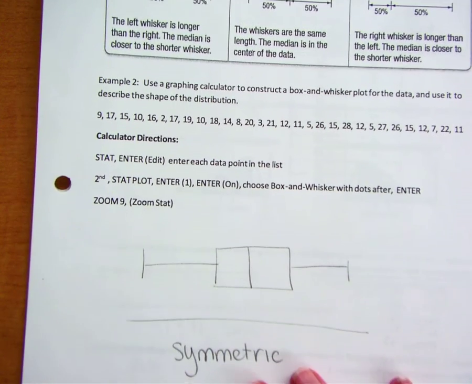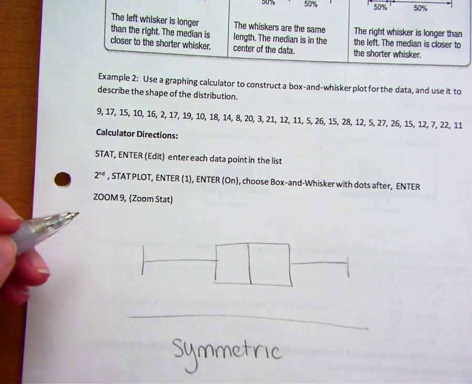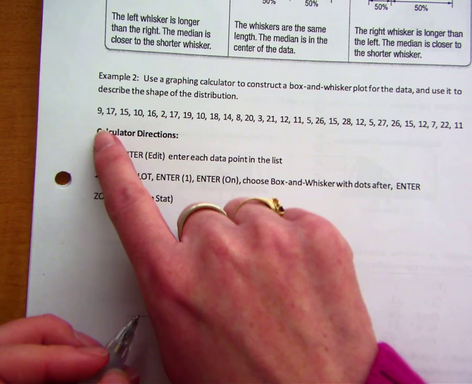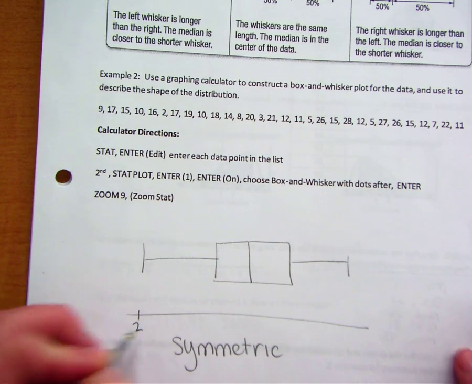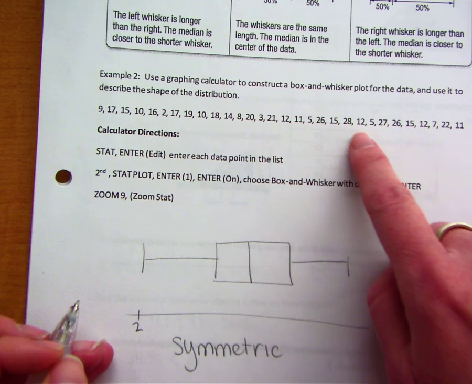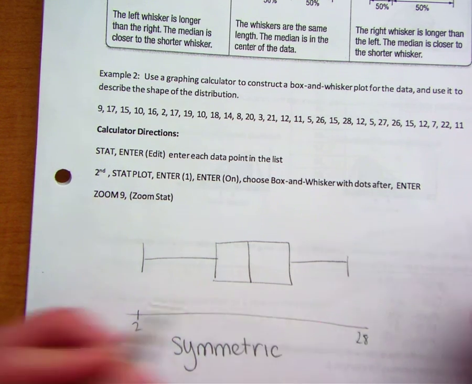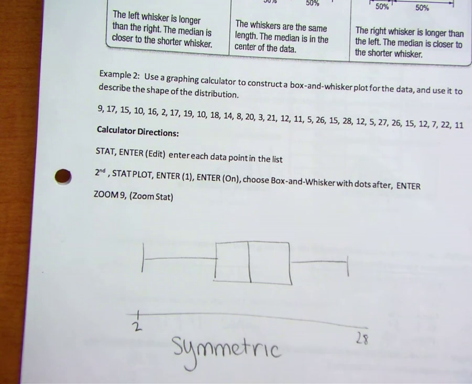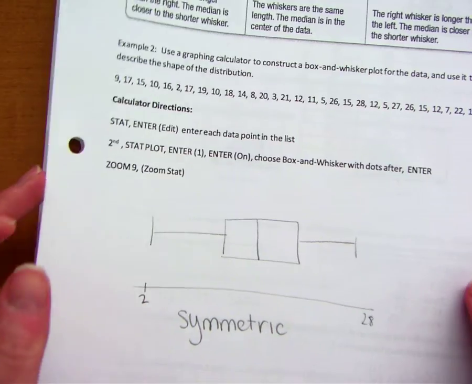Okay, so we're going to do the box plot by hand again. Come up with a scale. It looks like the smallest number is 2 and the greatest number is 28. You scale it out and then create it. If you do that correctly, you should see a symmetric box plot.